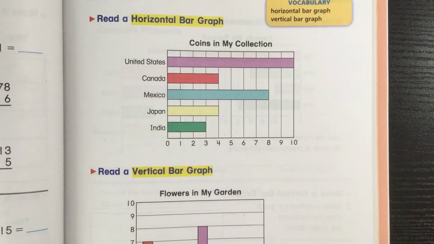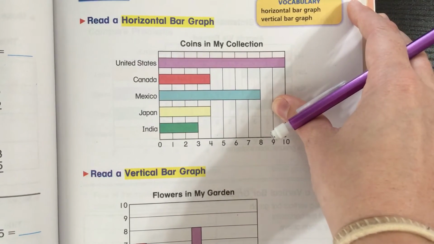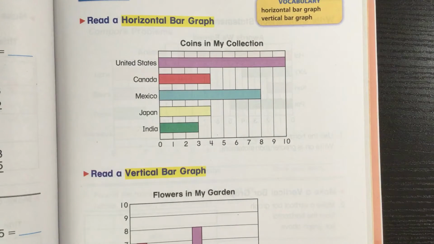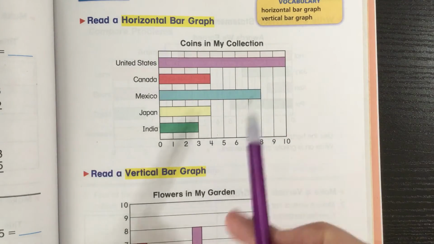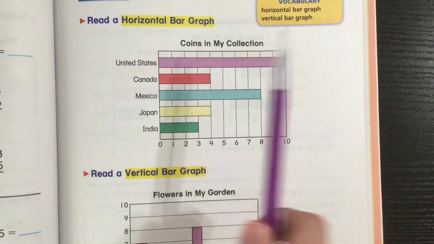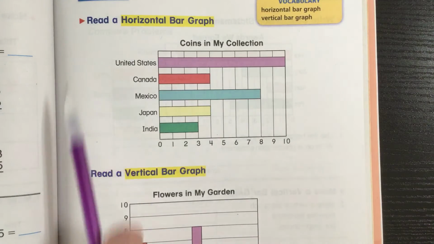And you have this page in your math notebook if you want to mark up as I go or look on as I'm talking about it. It's page 237. So the first thing I do when I look at a graph, you might remember this from reading a picture graph, is I want to read the title, the categories, and see if there's a key.